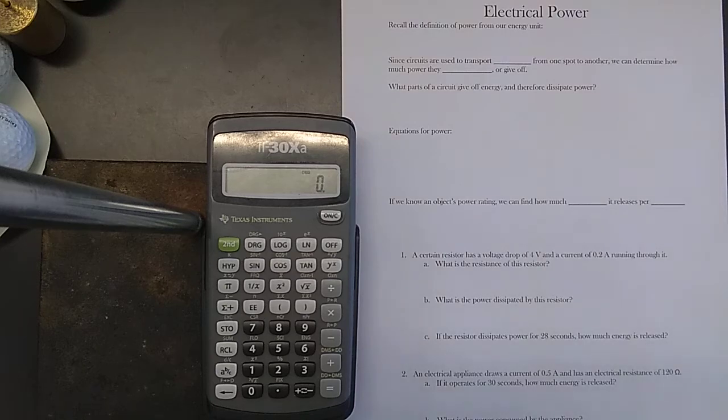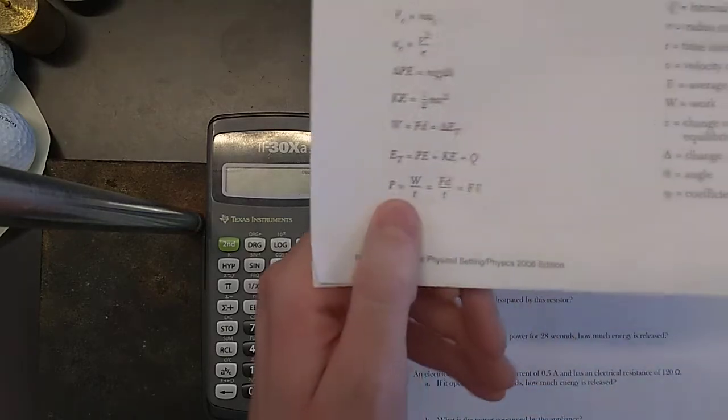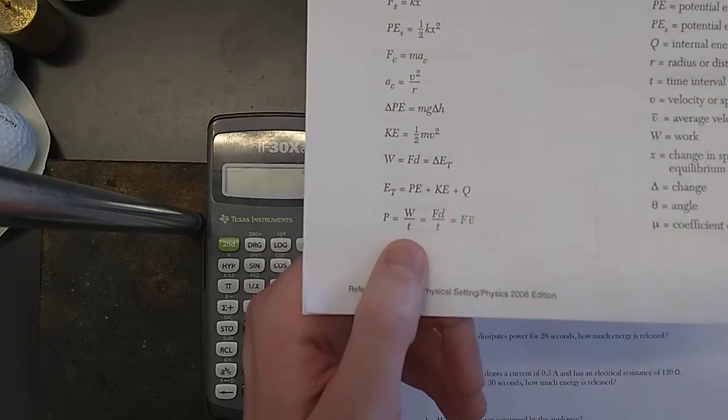Okay, welcome to our video on electrical power. Now you guys are at an advantage because we already talked about power during the energy unit. You'll recall that power, this is the one where we did the lab where we ran up and down the stairs with the backpack on and calculated our power. Power is equal to the work done divided by time.